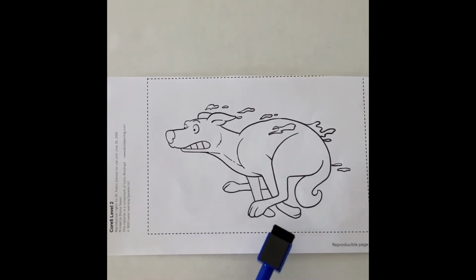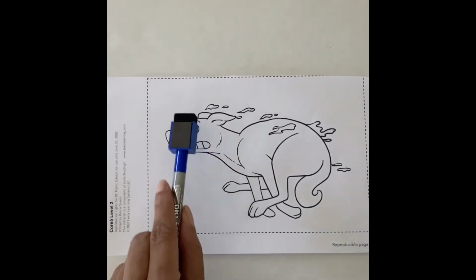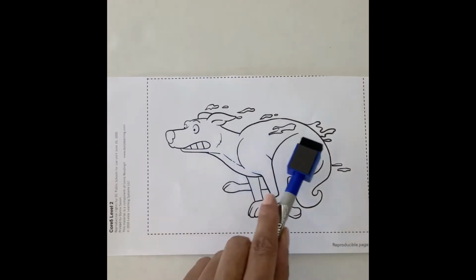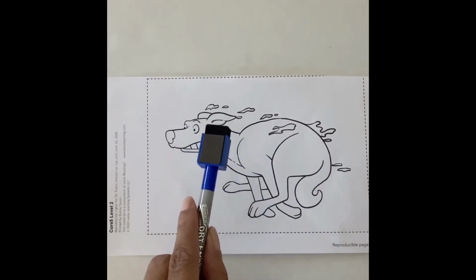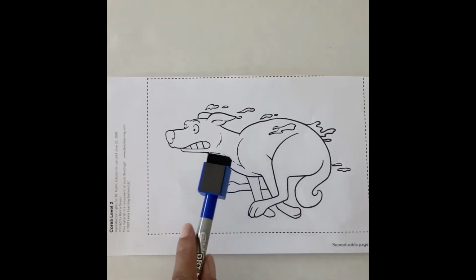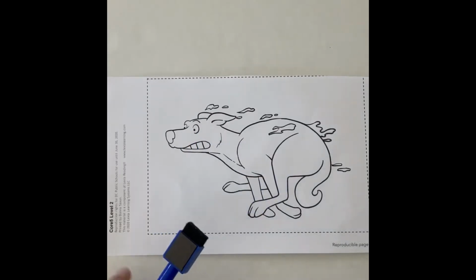He's running. Another thing we can look at are these little things that are coming off of him. He's either wet or he's sweating, and it's a lot of sweat, so I would guess that he's wet. So another description of how he looks is that the dog is wet.